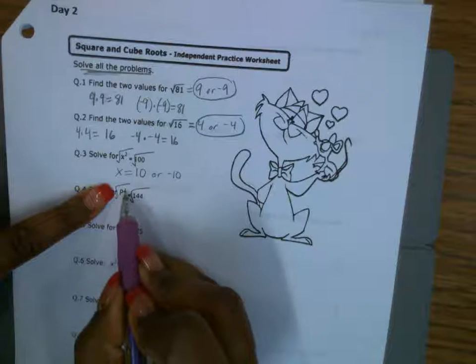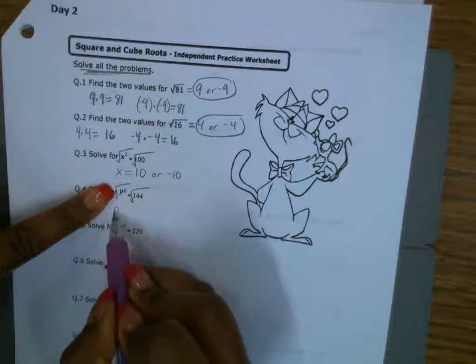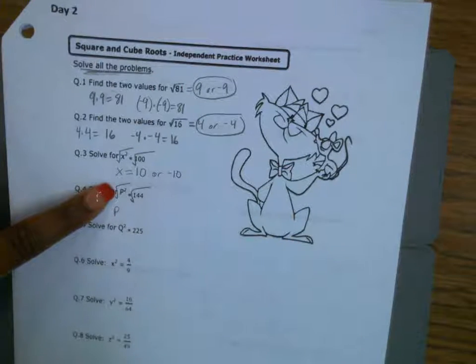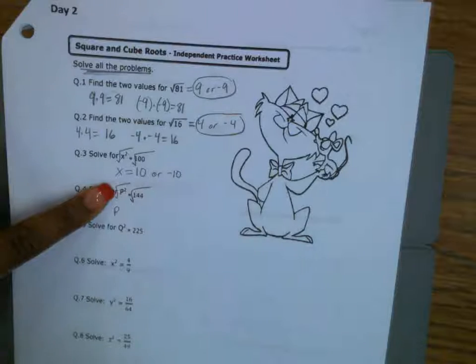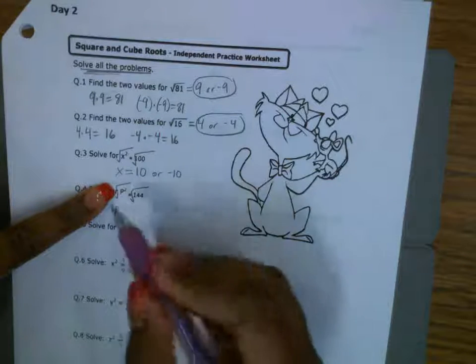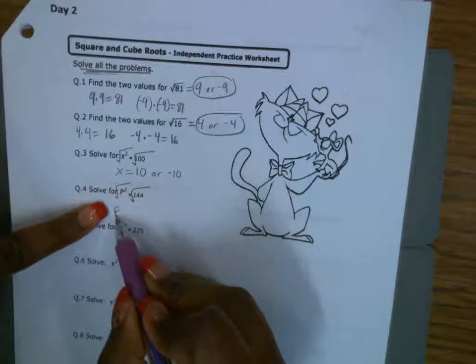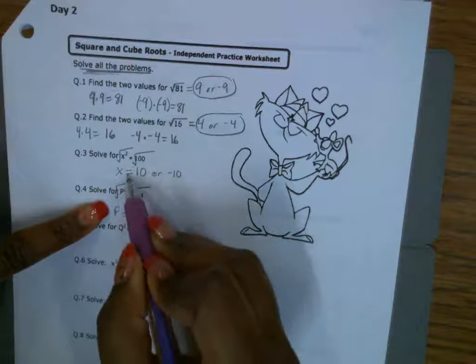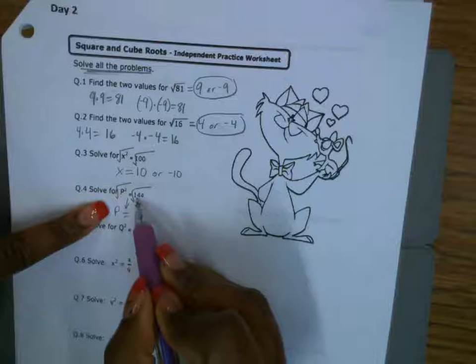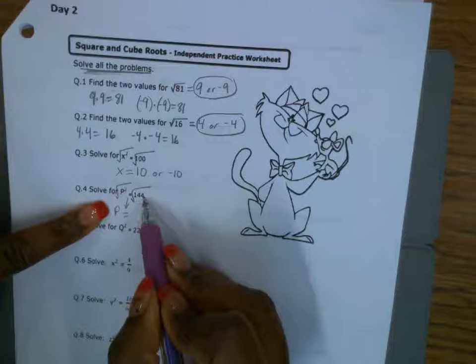So the square root of p to the second power is just p. Why? Because p times p is p to the second power. So p multiplied times itself will give you p to the second power. So the square root of p squared is just p. Bring down the equal sign just like we did up here. And now we're looking for the square root of 144.